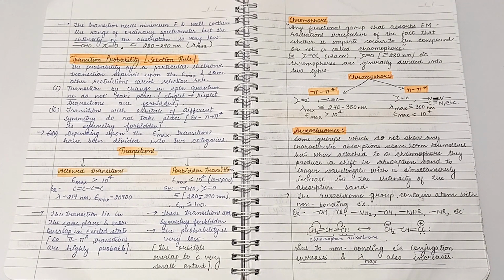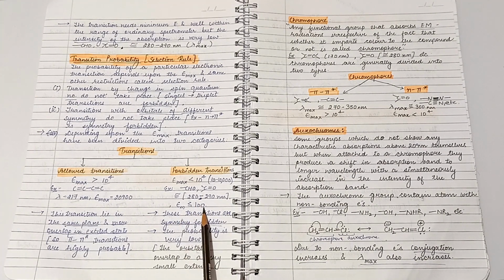Depending upon the epsilon max, transitions have been divided into two categories: allowed transitions and forbidden transitions. If the value of epsilon max is greater than 10 raised to the power 4, these are called allowed transitions. And if the value is less than 10 raised to the power 4, the transitions are forbidden. For example, here we have butadiene. It is in conjugation, therefore the value of lambda is more and epsilon max is also more than 10 raised to the power 4. Here, the value of epsilon is less than 10 raised to the power 4. Therefore, these are forbidden transitions.